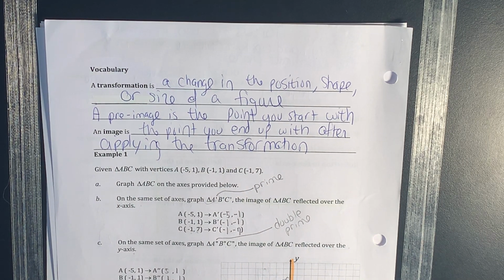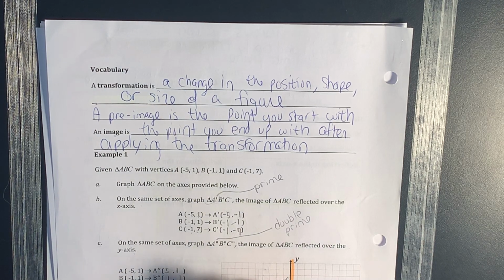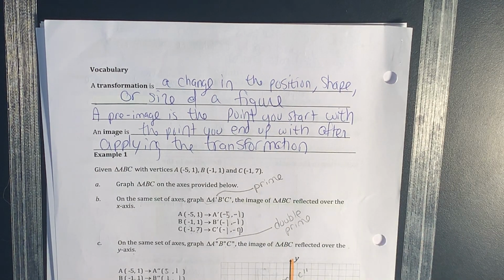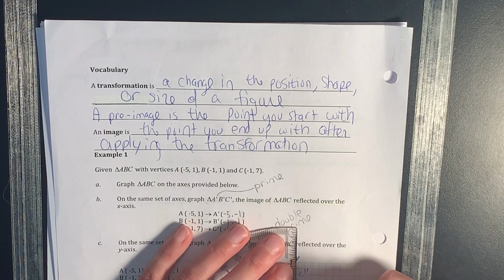And finally, for C, I'm going to apply the rule, although you could count the units. So remember the rule for reflection on the y-axis. You're going to keep the y the same, but you're going to change the sign of the x. So let's change the sign of the x, keep the y the same. We're going to plot C double prime at over 1, up 7. Call it C double prime. And we're going to draw on our final triangle.